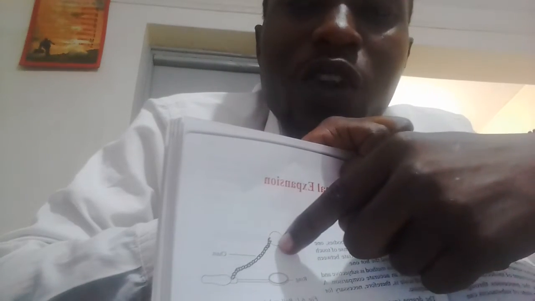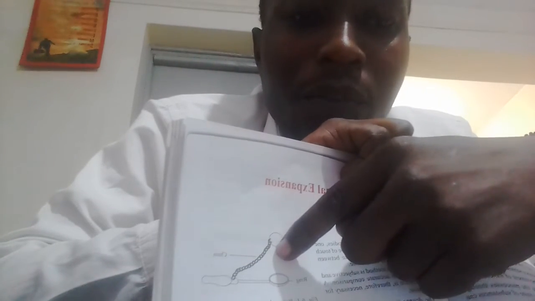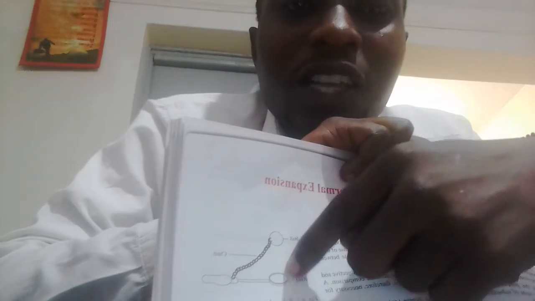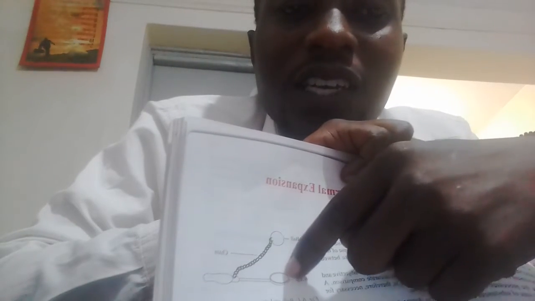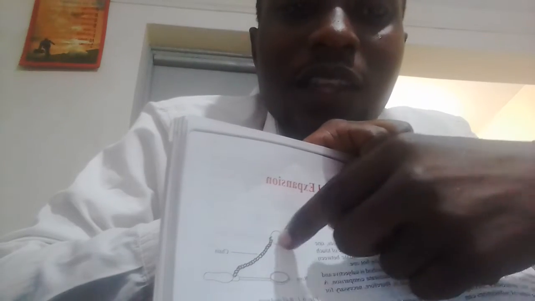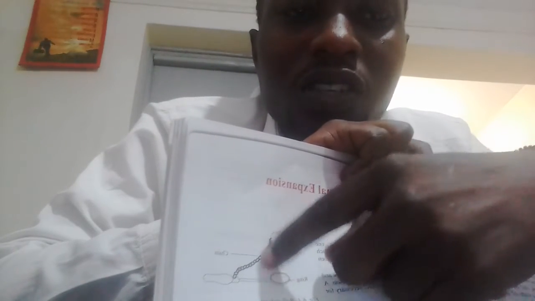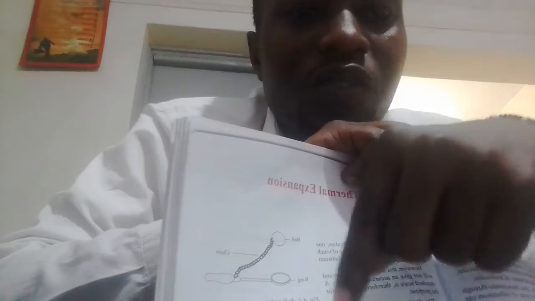Heat energy will be transferred from the ball into the ring. So gradually, as the ball loses that heat energy, the ring will expand. As the ring expands, the ball will start contracting because it is losing some of the heat energy. As a result, we are likely to see the ball again fitting into that particular ring.